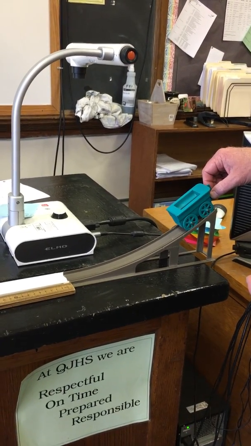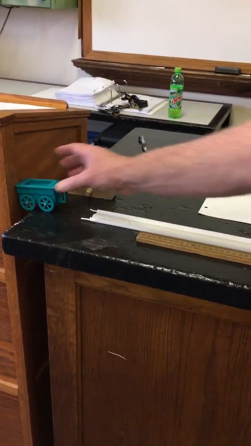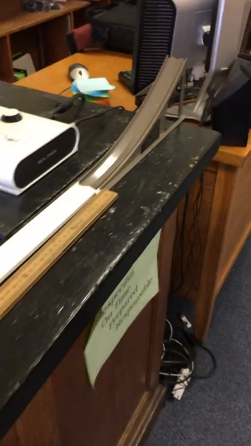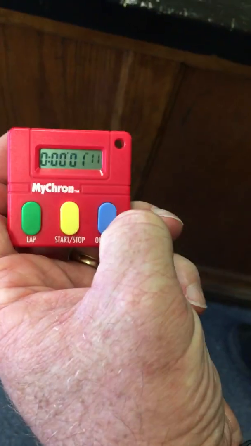I'm going to begin with trial number 1 from notch A. It's going to go 100 centimeters. The time that I have here is 1.31 seconds. You're going to record that time into that first box there. We're going to do it again, three trials. I must have been a little fast on this one, but I got 1.11 seconds.